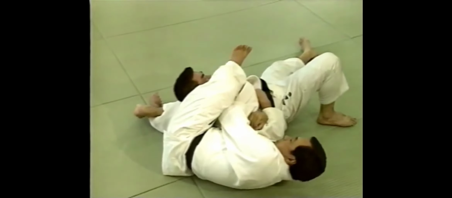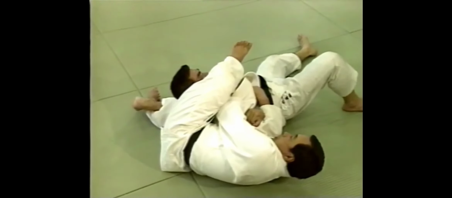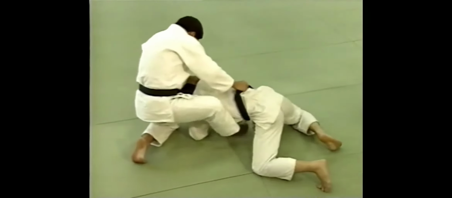Drawing your leg across his face is against the rules. Let's take another look at the action.